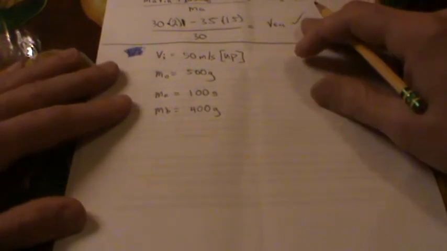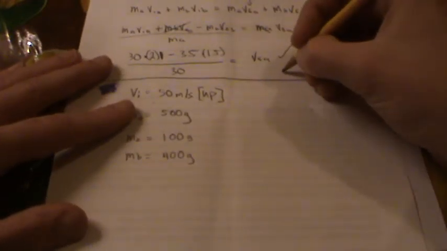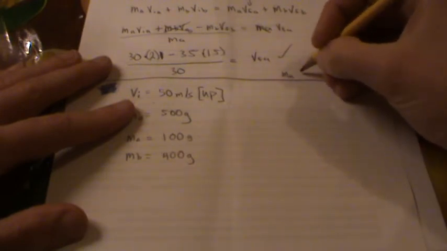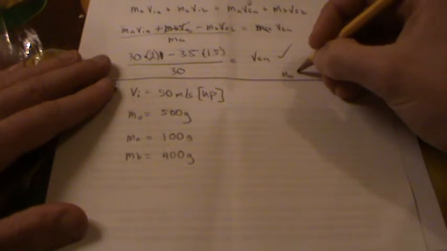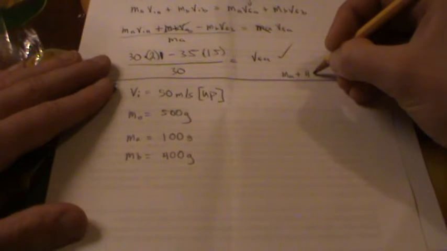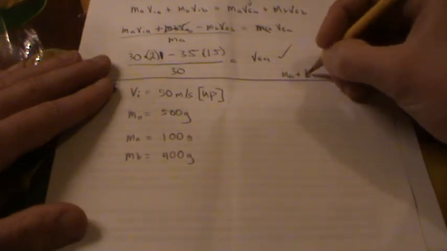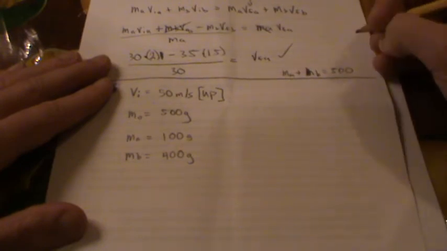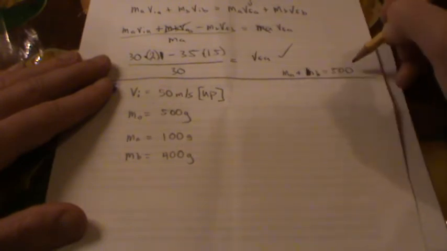One way to figure that out would be to go, well, I've got one mass and I've got another mass, B, sorry, and it's equal to 500. Mass A plus mass B is equal to 500.